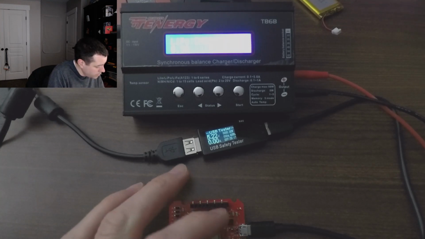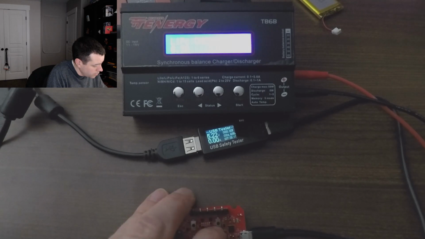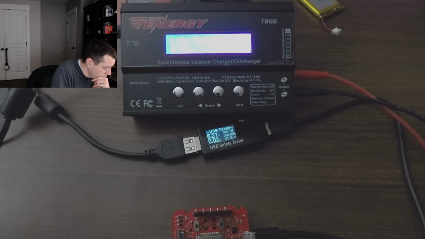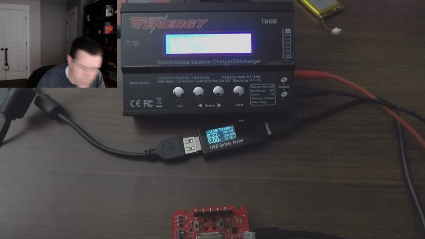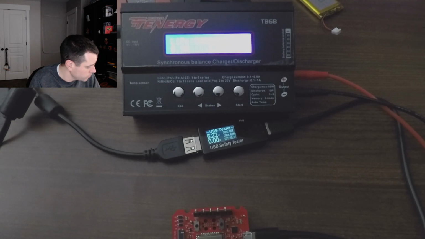And now that it's asleep, let's press the button. 20 milliamps. So somewhere in there, when the battery is charging, it's getting up to 40 milliamps. I don't like that. I don't know why that's happening. But the charge current's right, so that's good news.